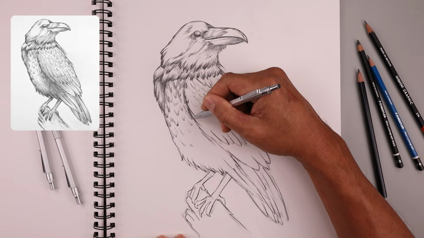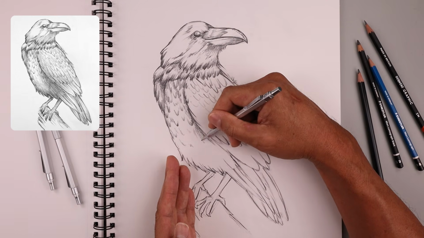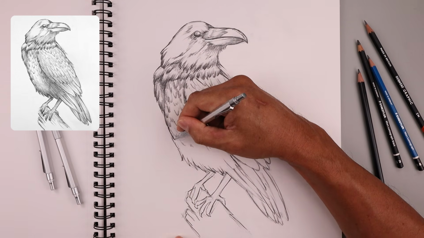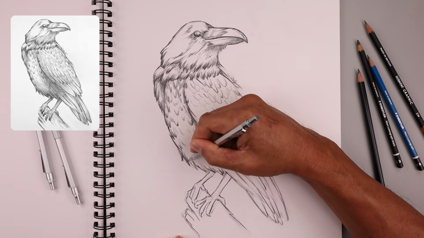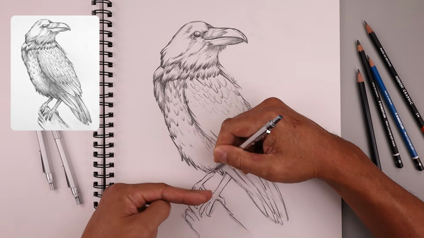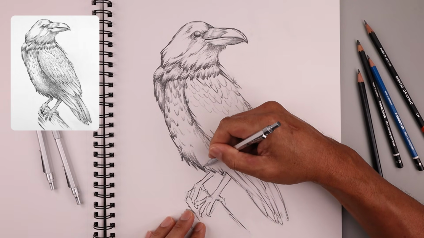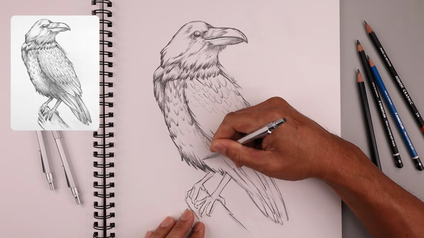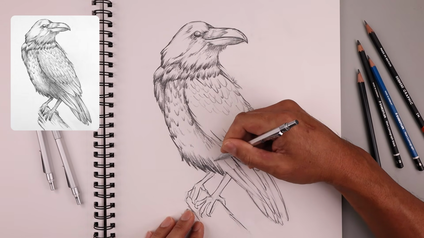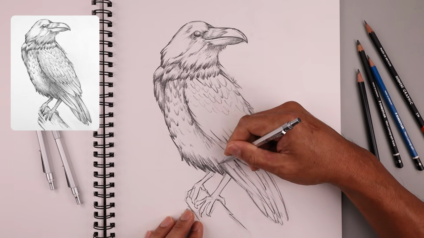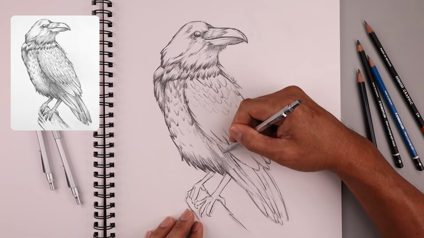And the wings are also going to cast a shadow across the body. So we're just going to darken up the bottom edge and then fade that out. I'm also going to darken up the bottom of the body and just taper that up. So this area is going to get pushed into shadow. So add a light shade on the body towards the wing.